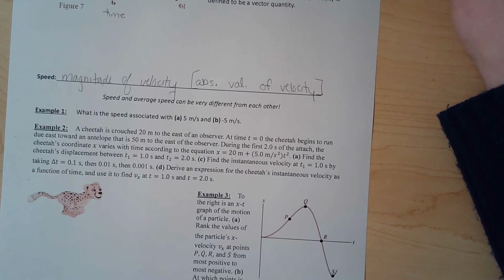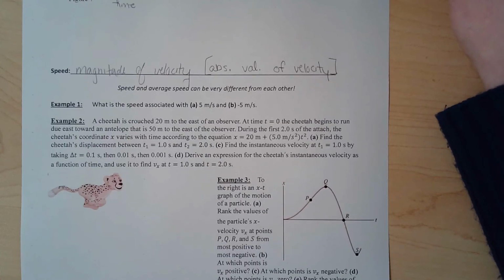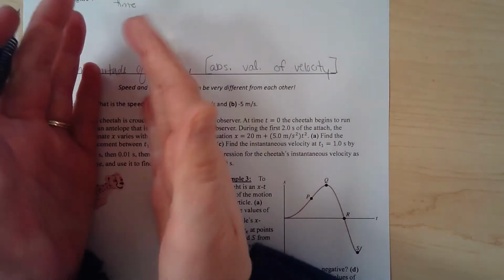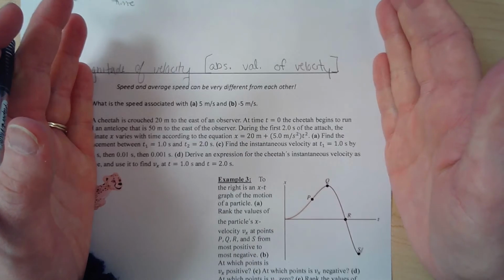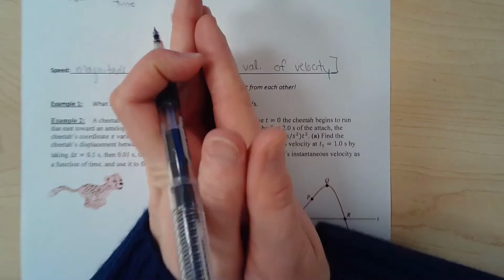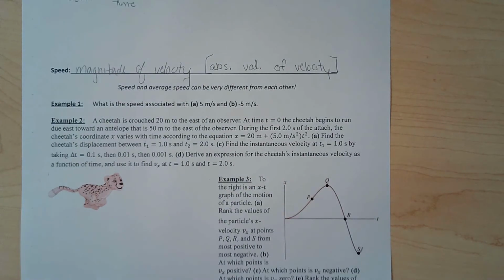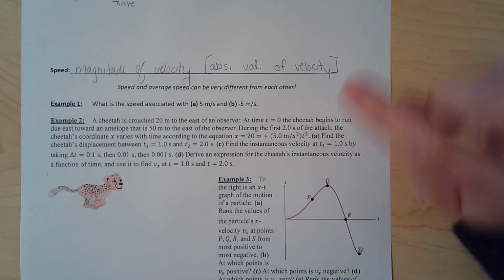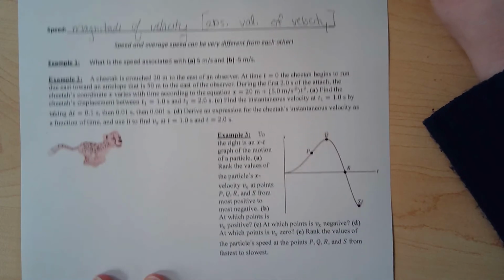All right, speed and average speed can be super different from each other, because average speed is over the whole trip, whereas speed is the instantaneous velocity and then the absolute value. Okay, you might want to rewind that sentence to try to make heads or tails of that.